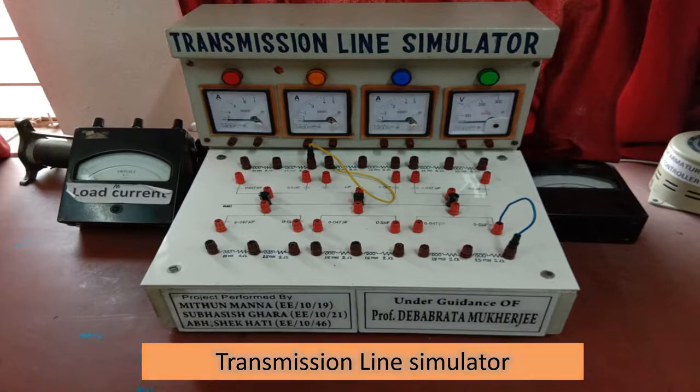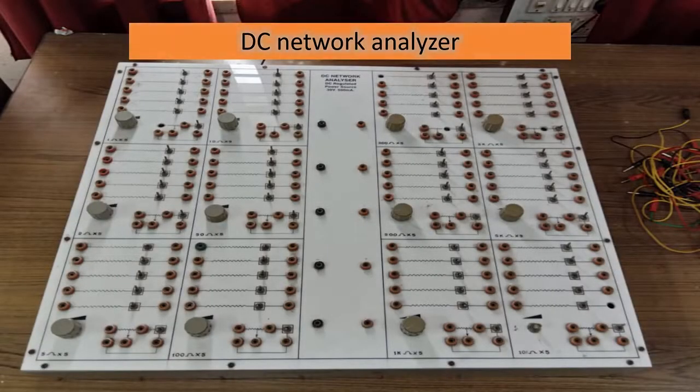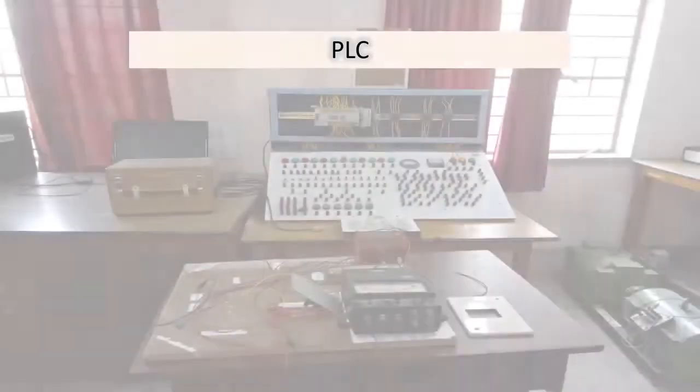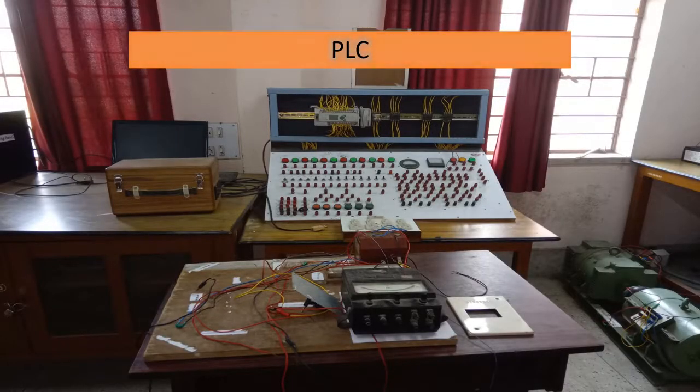This is a network analyzer for simulation of DC distribution network, and from this we will verify and calculate potential differences at each node point and current flow in each section of the distributor. The distributor can be fed at one end, connected as a ring, or fed at both ends.